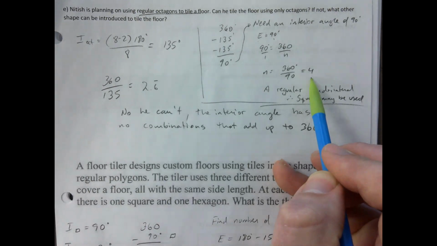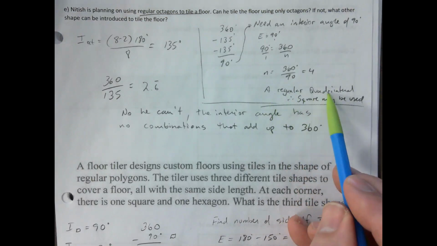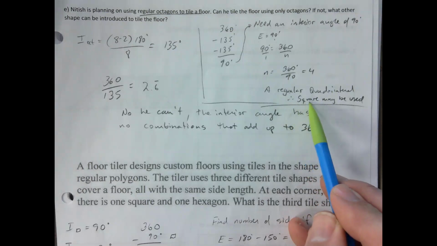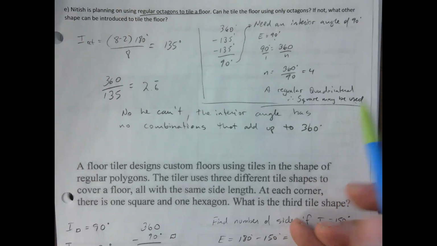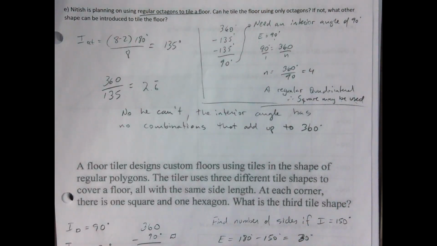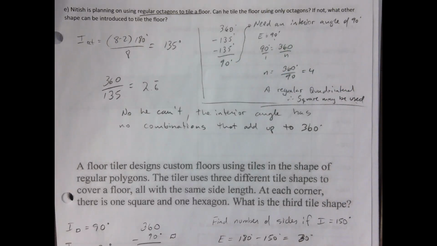I know this is overkill. You didn't have to do this. So a regular quadrilateral, therefore, a square may be introduced to make this happen, right? So you kind of solve the problem in order to tile this floor. You just need to get squares and octagons to make this work. In particular, 2 octagons and a square at every intersection, okay? That's how this is going to work for you.